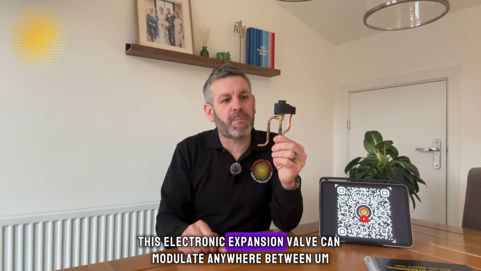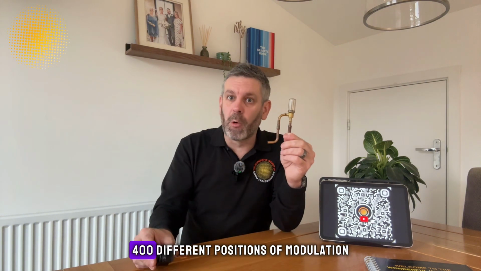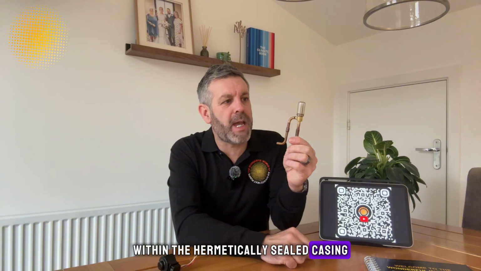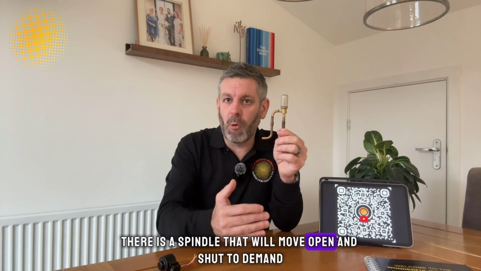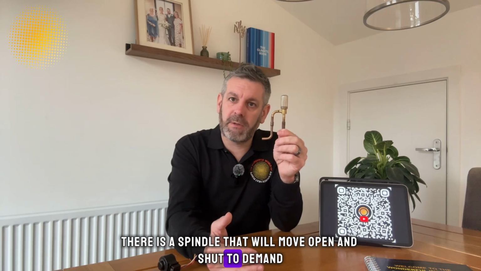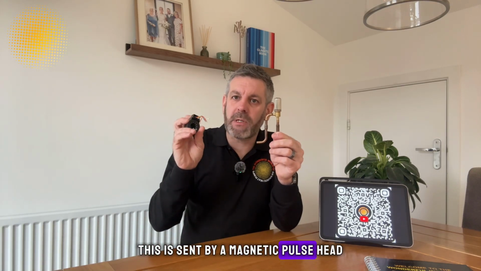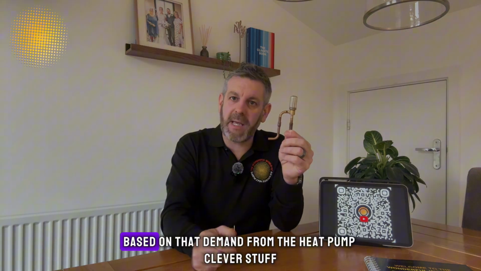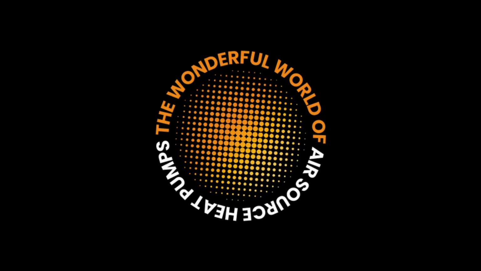This electronic expansion valve can modulate to anywhere between 400 different positions. Within the hermetically sealed casing, there is a spindle that will move, open and shut to demand. This is driven by a magnetic pulse head, which basically turns the valve inside based on that demand from the heat pump. Clever stuff.